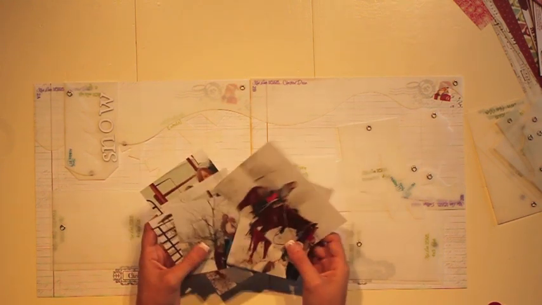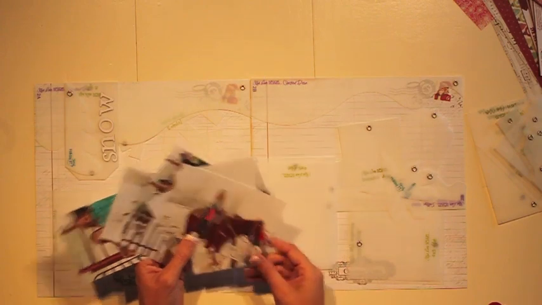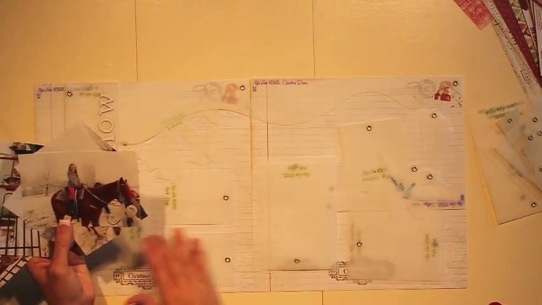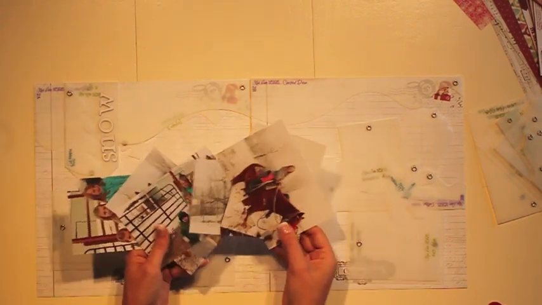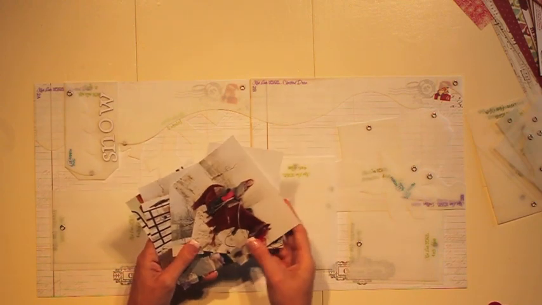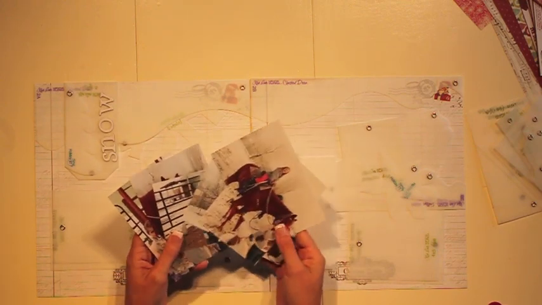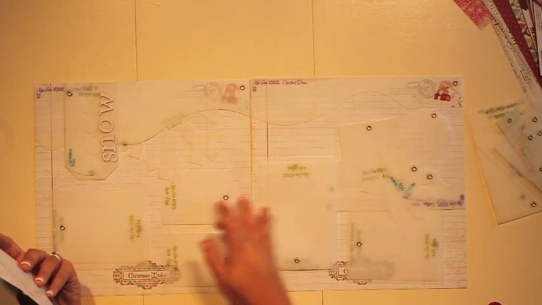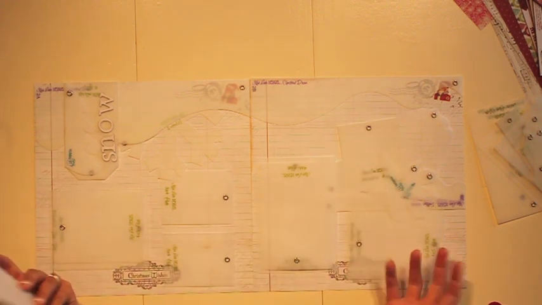So one thing I did want to mention is that when I was laying out my photos, I was keeping in mind how many pictures I had. And right here I have 6 of them, and then I also laid 6 photos out.